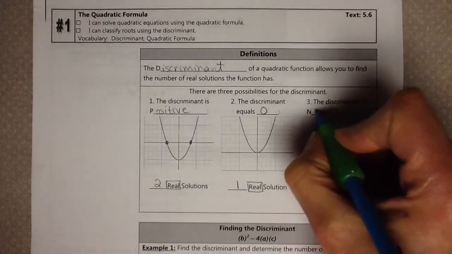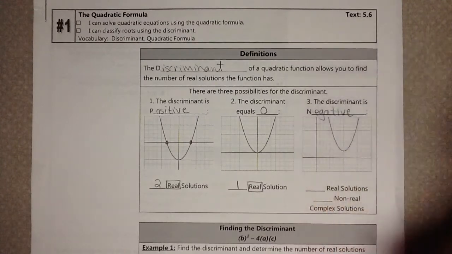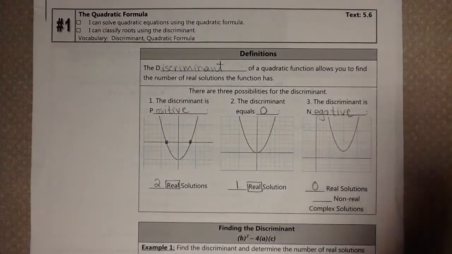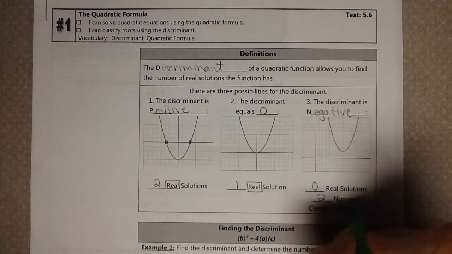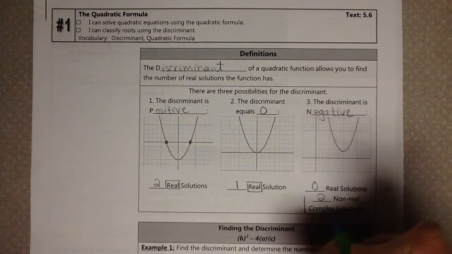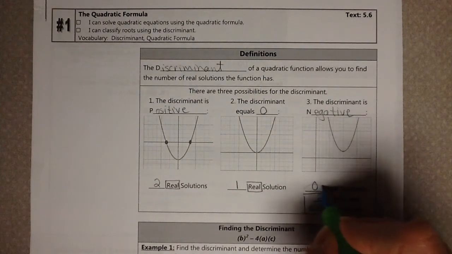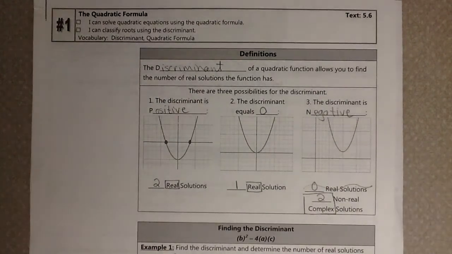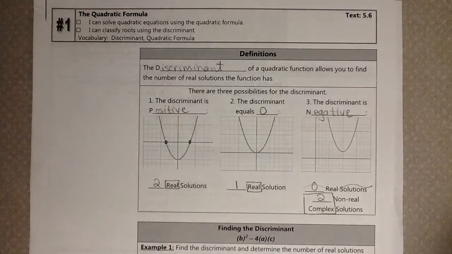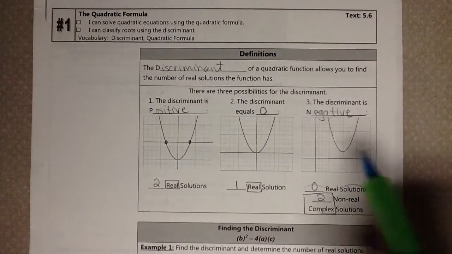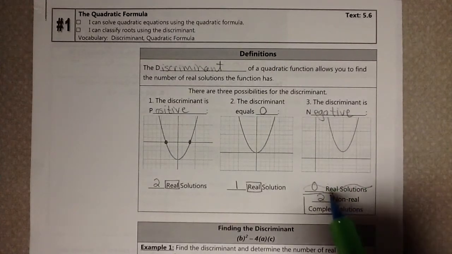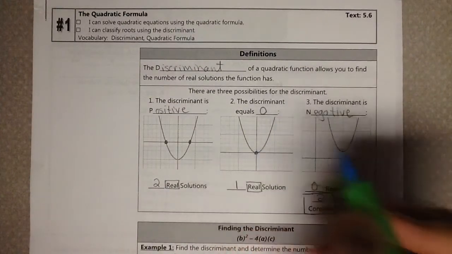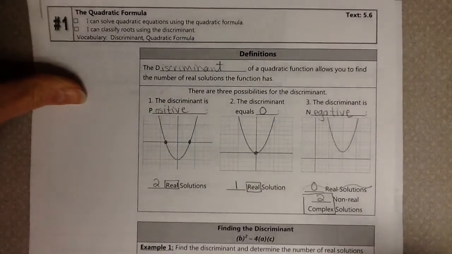If the discriminant is negative, it looks like we don't have any real solutions, which we don't, but we have what's called two non-real or complex solutions. We really have 0 real solutions, so we're going to classify them as two complex, and we're going to get to complex numbers in another section. For right now, it's just enough to know that if it doesn't touch the x-axis, then it's complex. So going back here, it touches the x-axis in one place, so we have one distinct real solution.